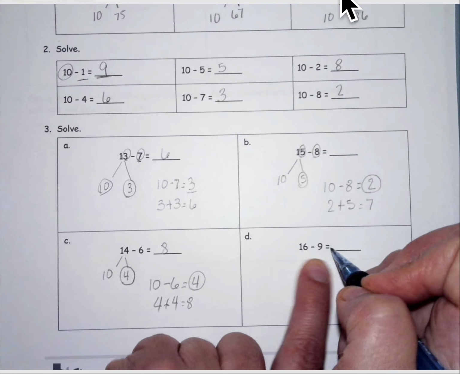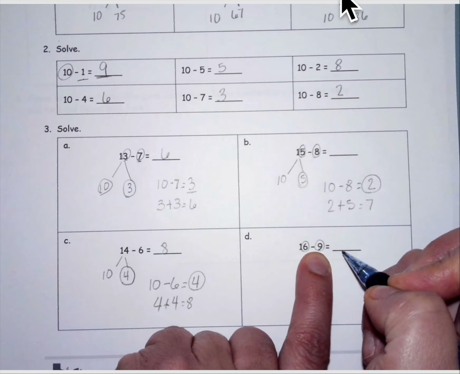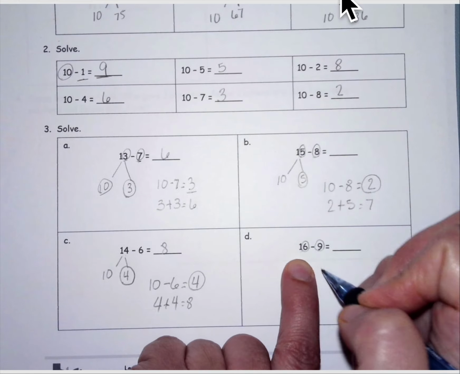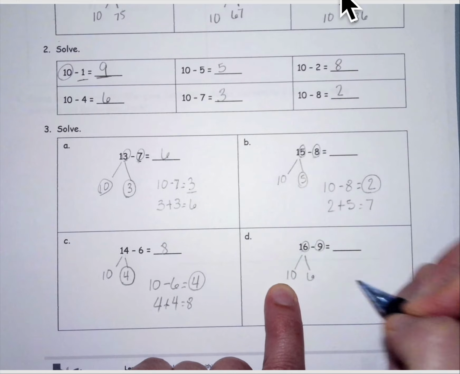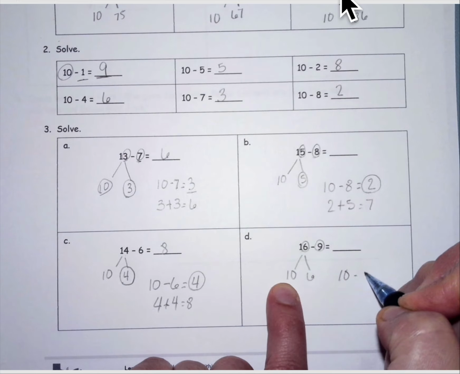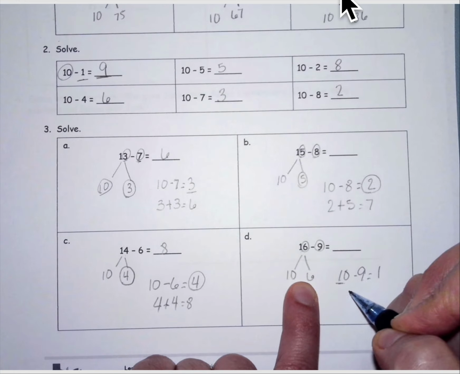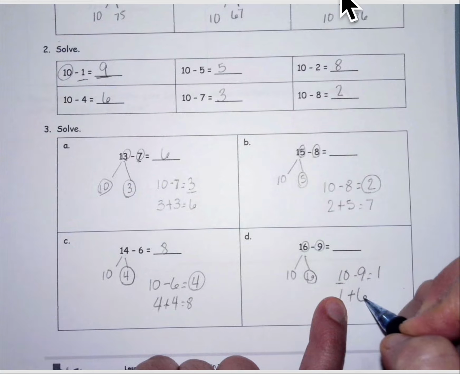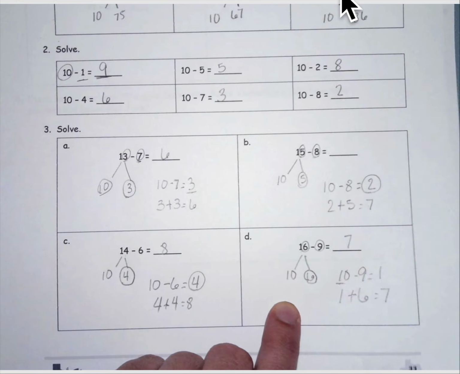Okay, let's try 16 minus 9. Can you take 9 ones away from 6 ones? It's not possible. 9 is too big for 6. So that means we need help from the tens place. So then we're going to take 10 again, and we're left with 6. So then we do 10 minus 9. Thank you for your help, 10. So then 10 minus 9 equals 1. Then we're going to get 1 plus the leftover ones from the 16, and we get 7. 16 minus 9 equals 7.